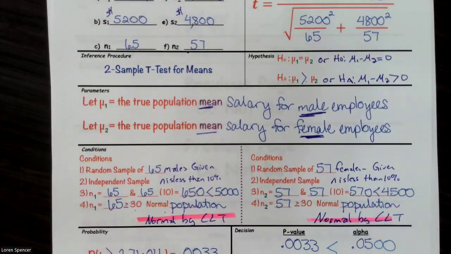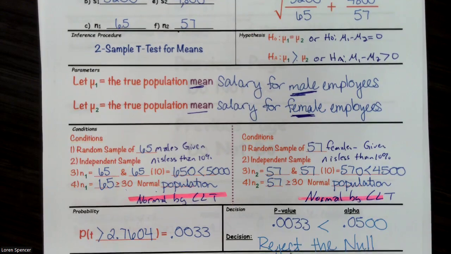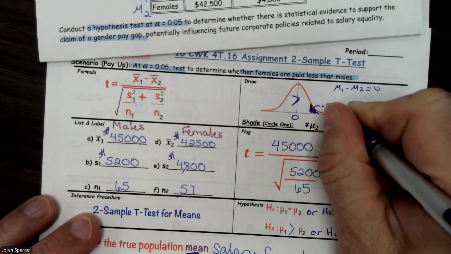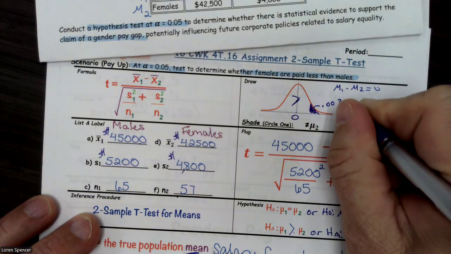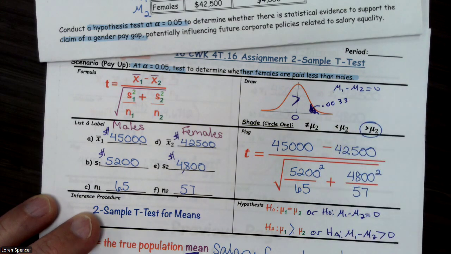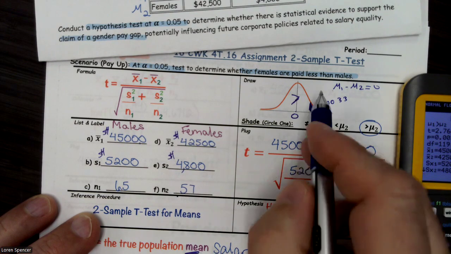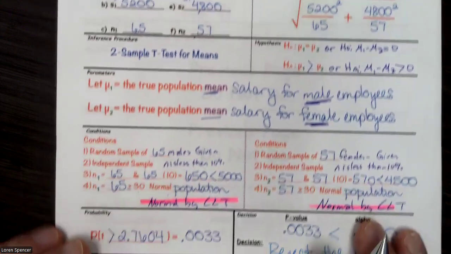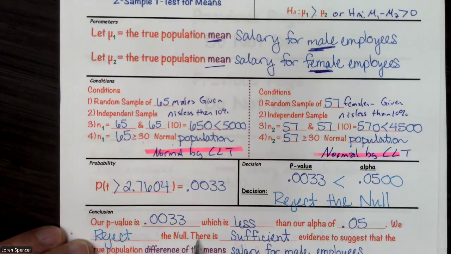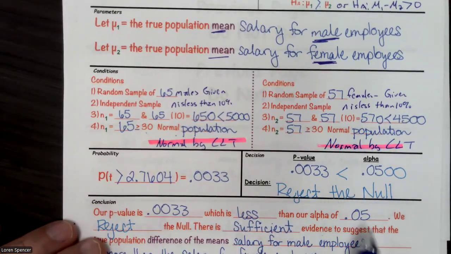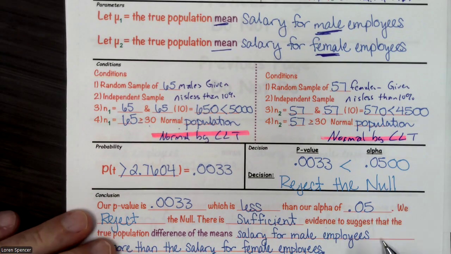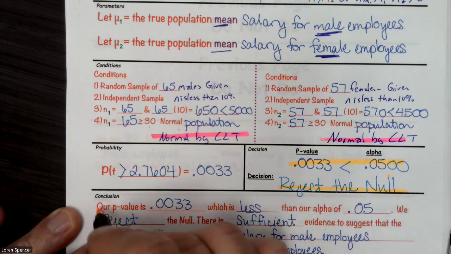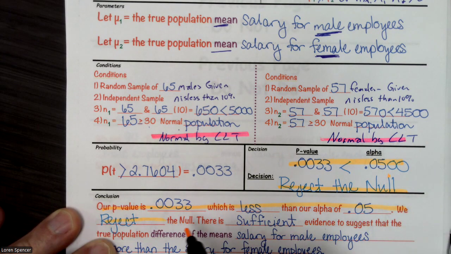So 0.0033 is less than our alpha of 0.05, so our decision is going to be reject the null. I'm going to go back up here and label this as 0.0033. Okay. For this point, we're just going to leave it just like this. So our p-value is 0.0033, which is less than our alpha 0.05, and we reject the null. All of that came from right here, from that box right there.